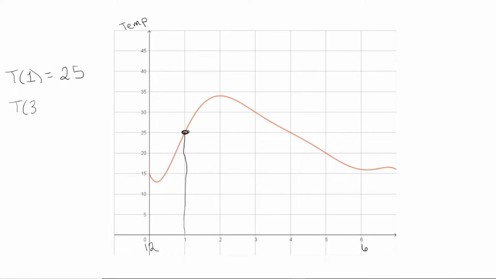If we wanted to look for T of 3, the temperature at 3 o'clock, we would go over to an x value of 3, and then up to see that that temperature is 30. For T of 5, the temperature at 5 o'clock, over to 5, and then up until we reach the graph to see that the temperature at 5 o'clock was 20 degrees.